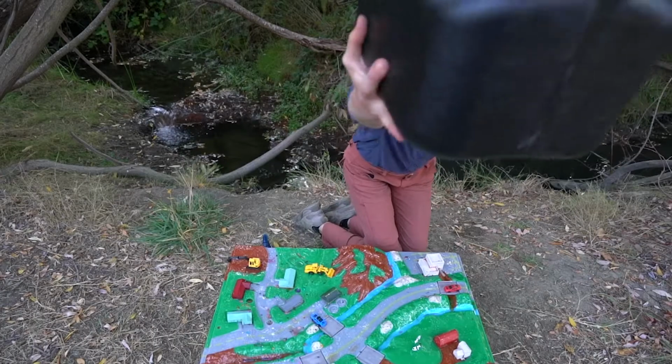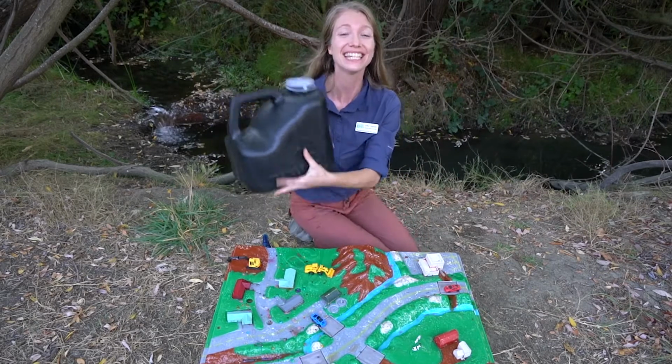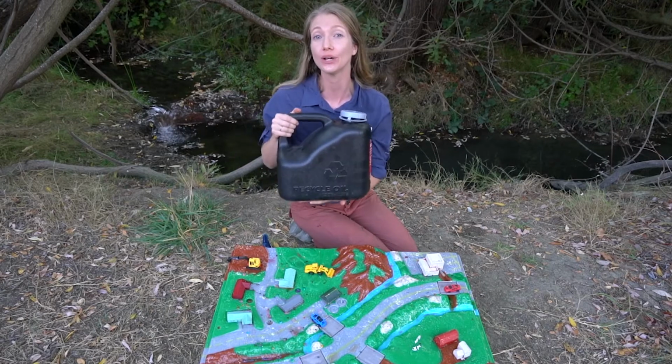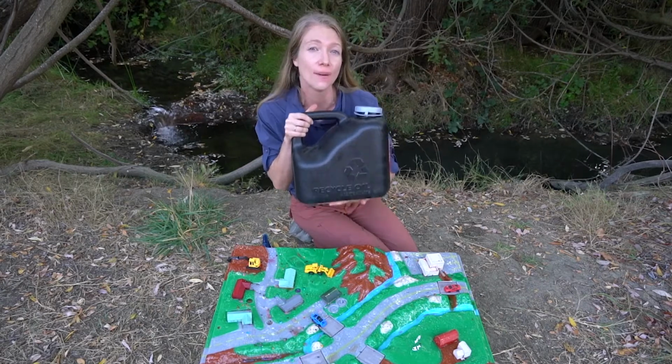If you are getting your car serviced, that used oil will get recycled. But if you change your oil at home, or a family member changes their oil at home, you can collect it in a jug like this and then take it into a certified collection center to have your used oil recycled, and you can even get cash back.